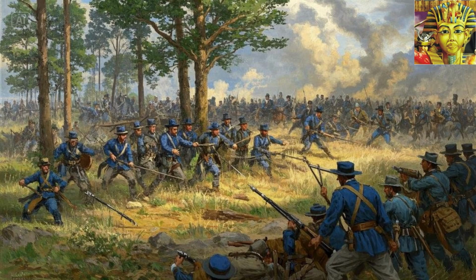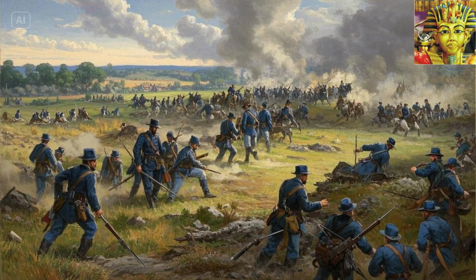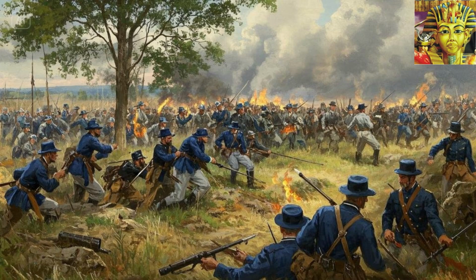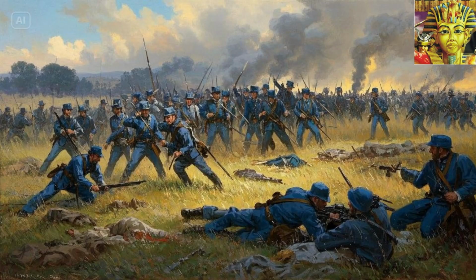The Battle of Antietam, fought on September 17, 1862, near Sharpsburg, Maryland, was the first major battle of the Civil War to take place on Union soil. It was also the bloodiest single-day battle in American history, with over 22,000 casualties. The Union Army of the Potomac, commanded by General George B. McClellan, faced off against the Confederate Army of Northern Virginia, led by General Robert E.